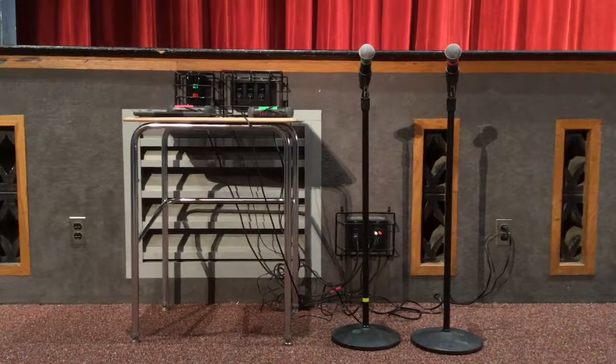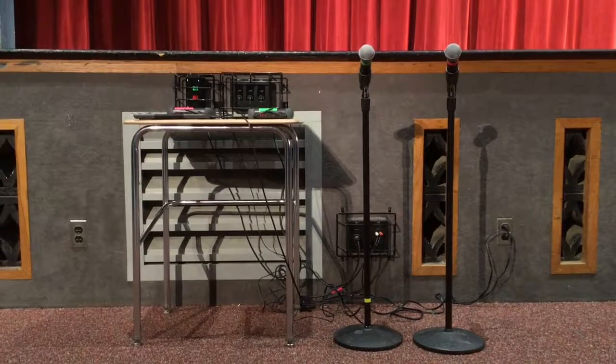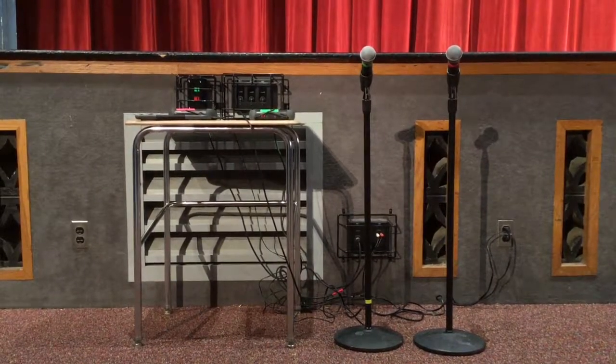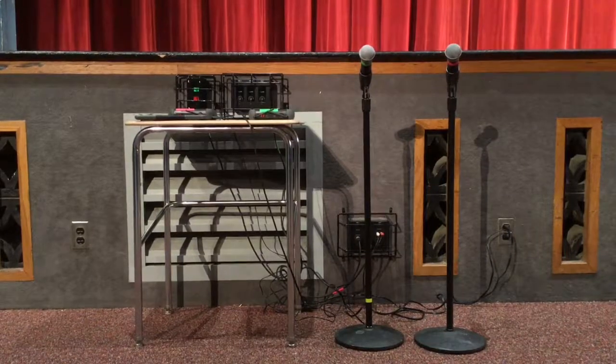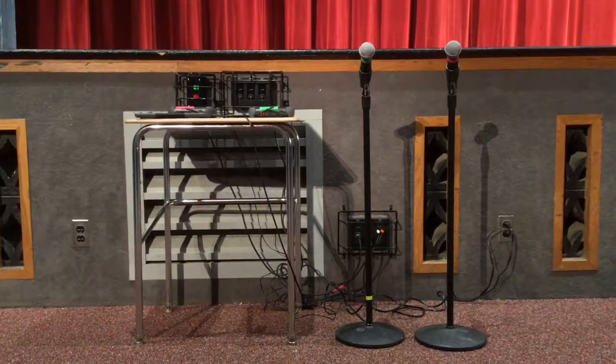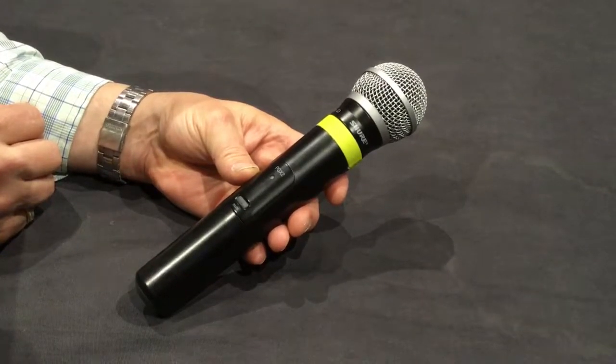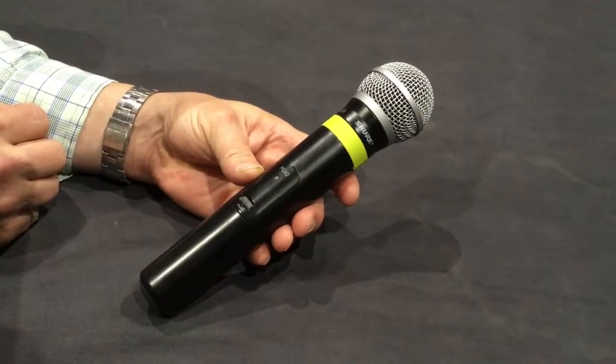Now I'll explain and demonstrate the use of the sound system. We can supply 2 wireless microphones and 2 microphone stands. Please remember to request these items when reserving the auditorium. This is a wireless microphone like the ones we will provide. Here's how to use it.